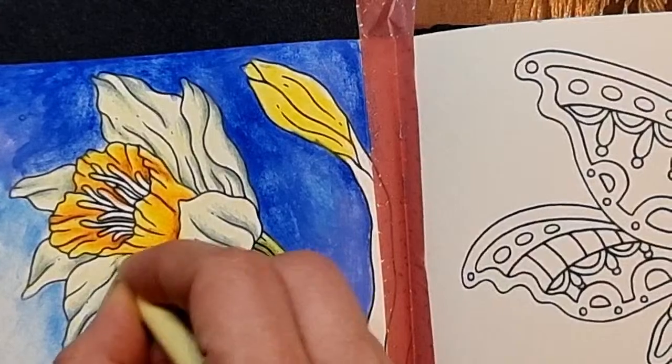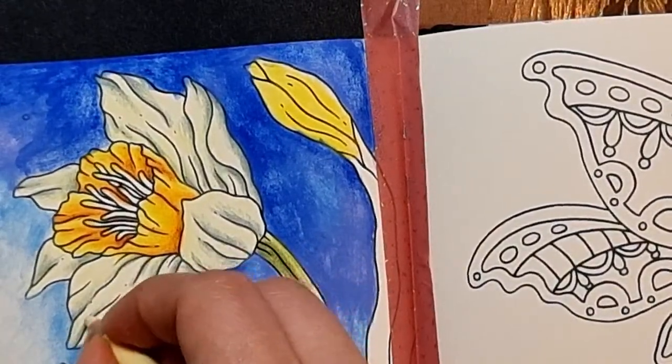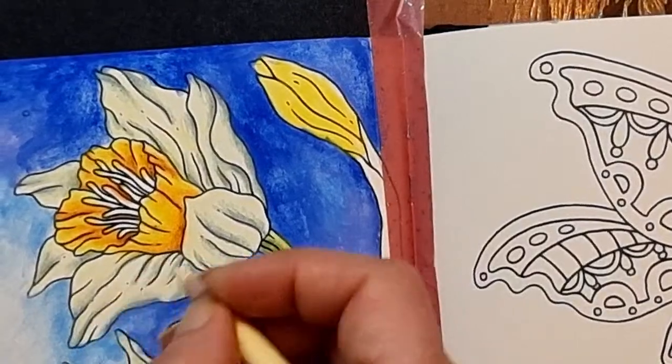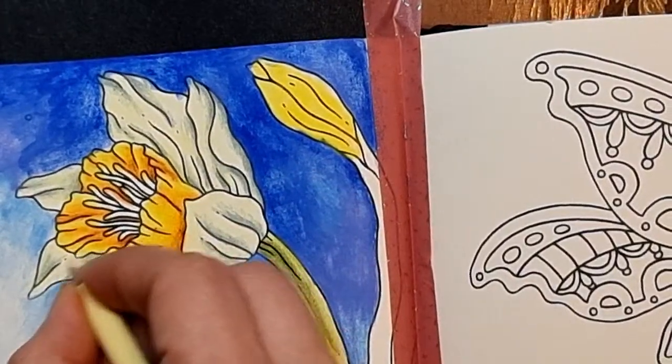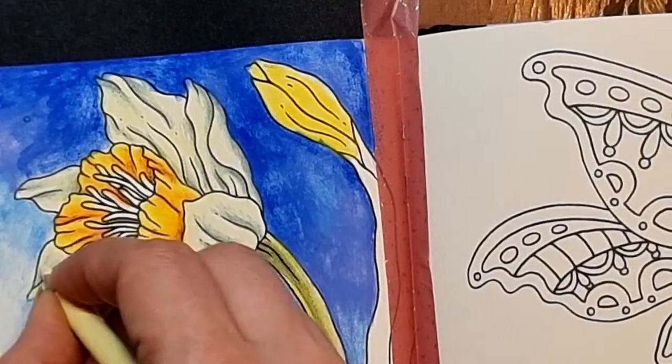Because I'm trying to create a lighter pale yellow daffodil with a darker yellow center, so that the daffodil and the trumpet of the daffodil stands out.